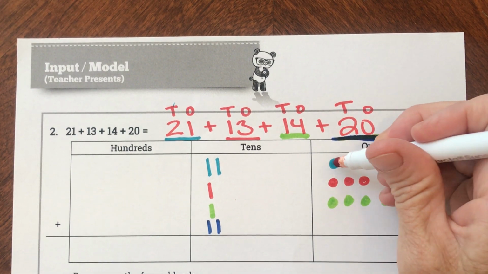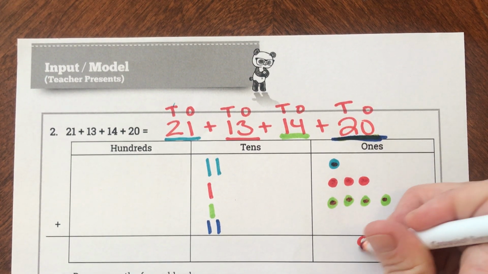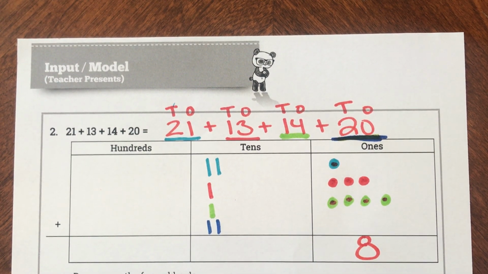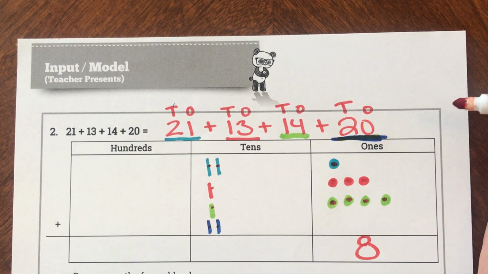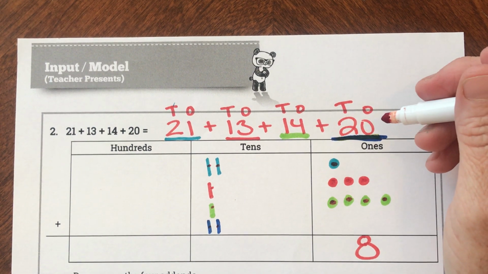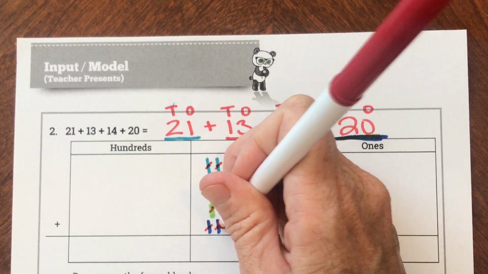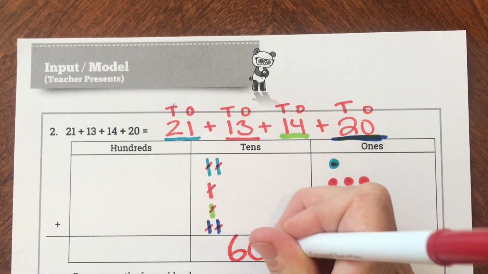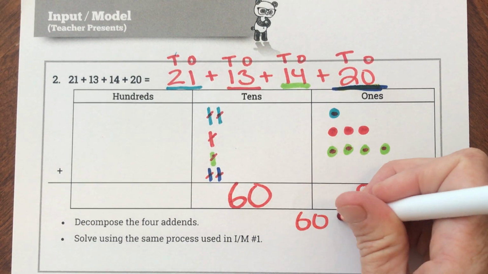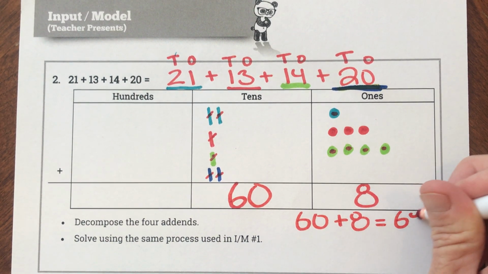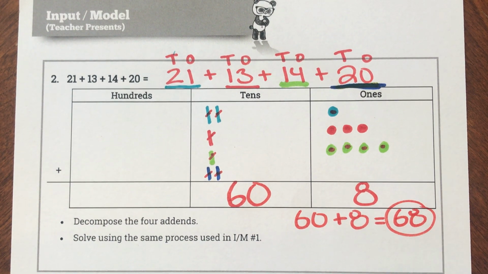So what do I have in the ones? I have 1, 2, 3, 4, 5, 6, 7, 8 ones. And then in the tens, I have 1, 2, 3, 4, 5, 6, but that's 6 tens. So it's actually better if I count by 10. So I could say 10, 20, 30, 40, 50, 60. 6 tens is worth 60. So I have 60 plus 8 equals 68. So my sum is 68.